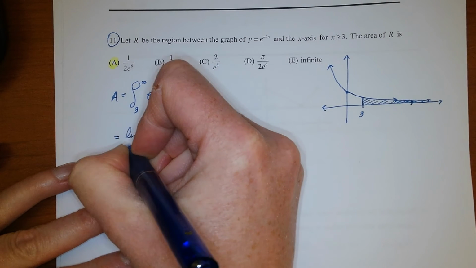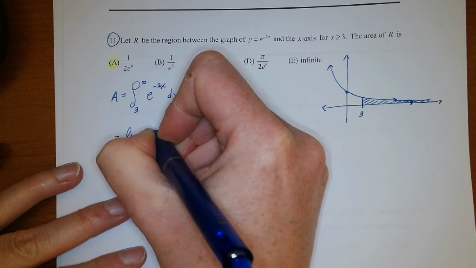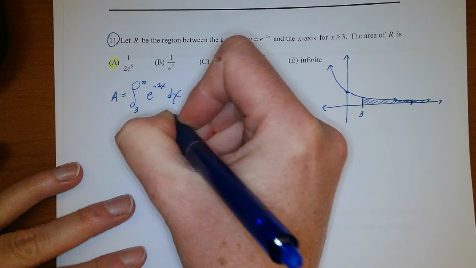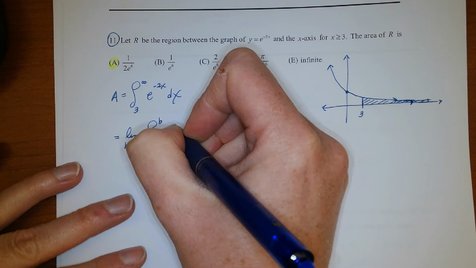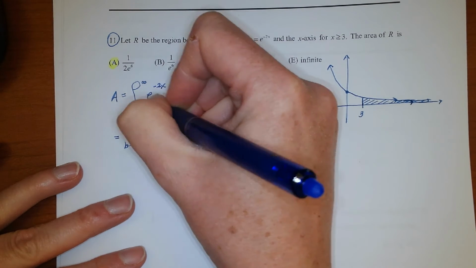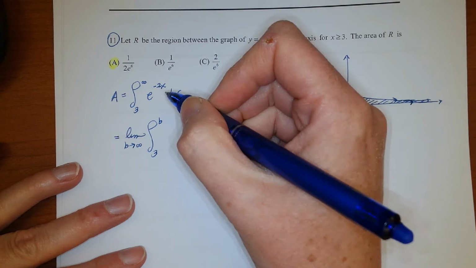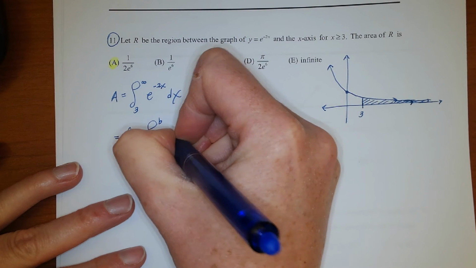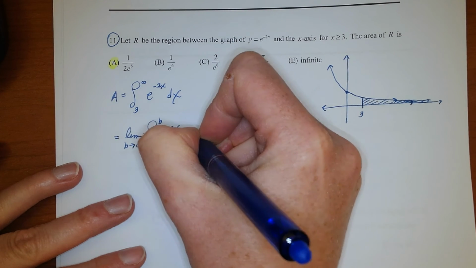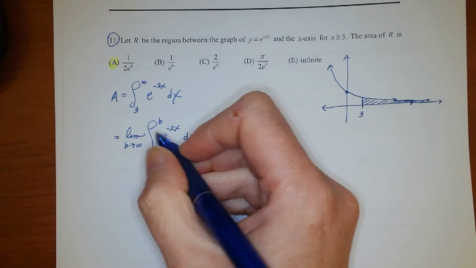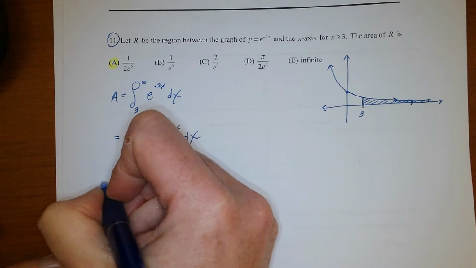So I would rewrite this as the limit as b approaches infinity of the integral from 3 to b. And then it's totally up to you how you want to go about that antiderivative. You could do u substitution and change your bounds. You could do the antiderivative in your head, which is what I'm about to do.